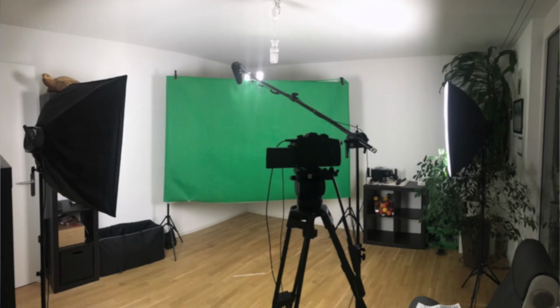Then we've also obviously got the camera, which is a GH5S with the Sigma 18 to 35 millimeter lens on it right now. I do record all my green screen videos in 24 frames per second and in 10-bit, so that I have a little more room to wiggle around with the colors and get everything right in post-production.